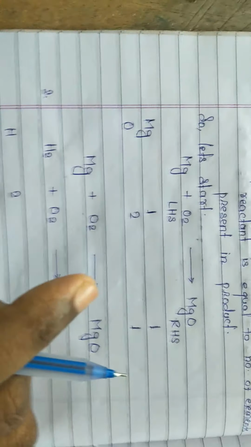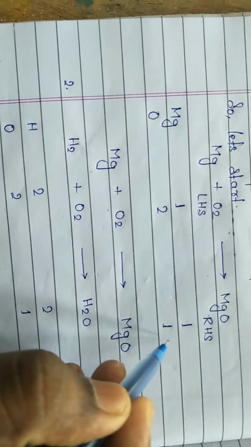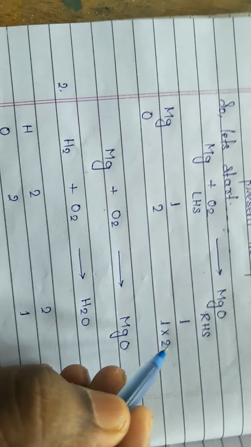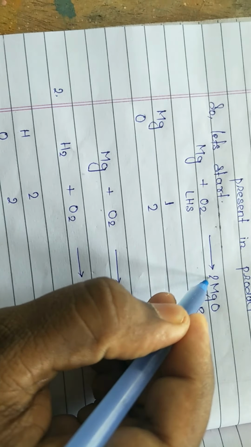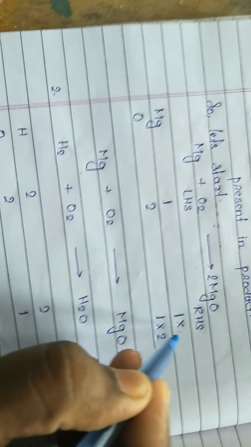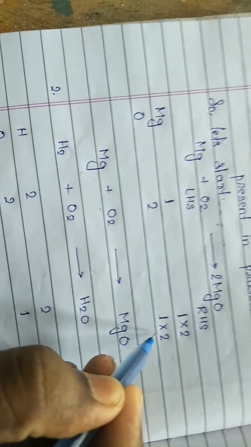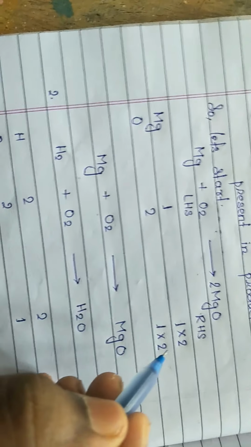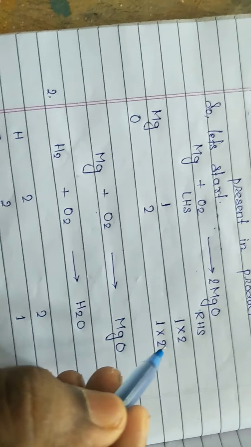Since oxygen is combined with magnesium, the magnesium will also get multiplied by 2. If we multiply the oxygen, the number of oxygen becomes equal, but the number of magnesium does not become equal. That means we have to multiply the magnesium also by 2.